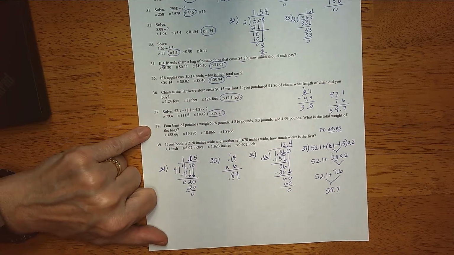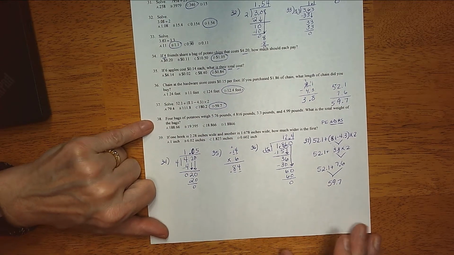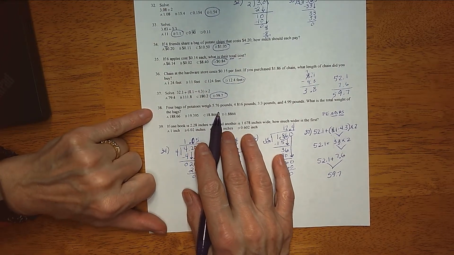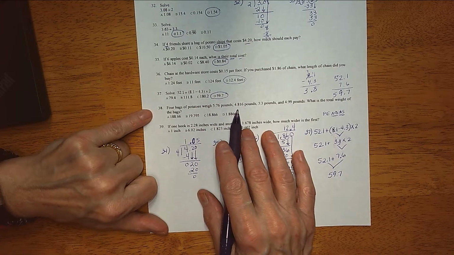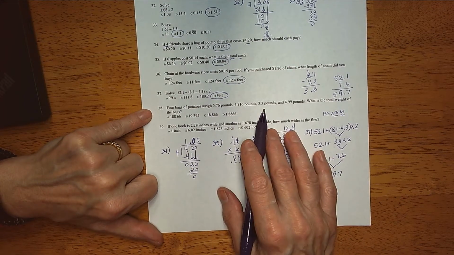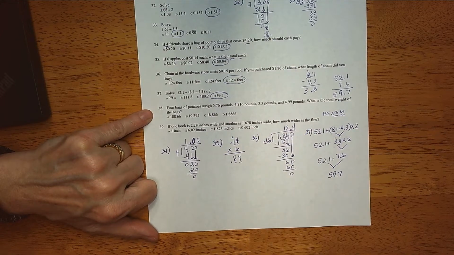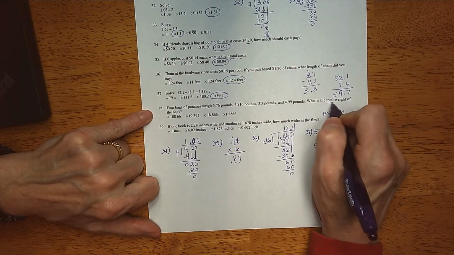Alrighty. 38 is 4 bags of potatoes weigh 5 76/100 pounds, 4 816 thousandths pounds, 3 3/10 pounds, and 4 99/100 pounds. What's the total weight? So we want to add all those up because we want total weight here.